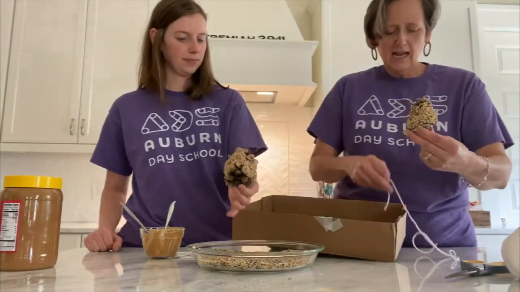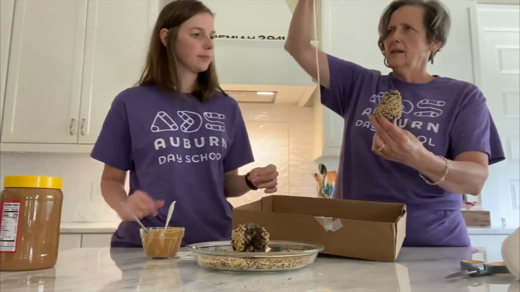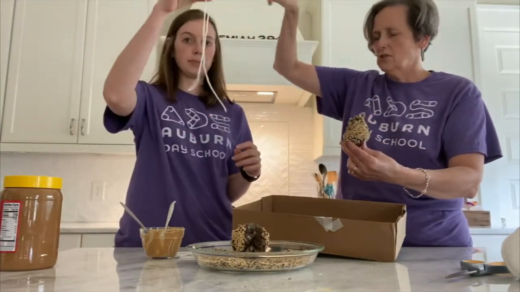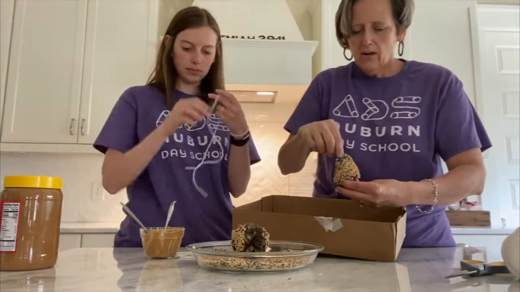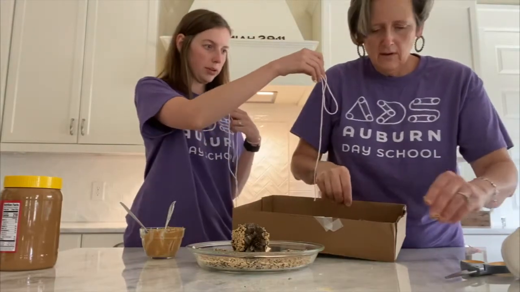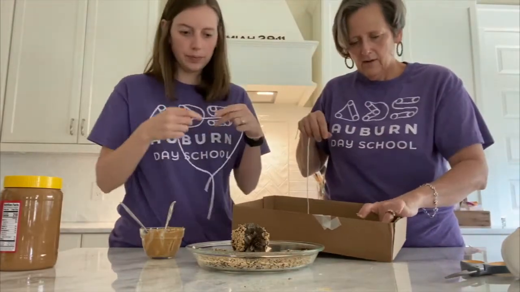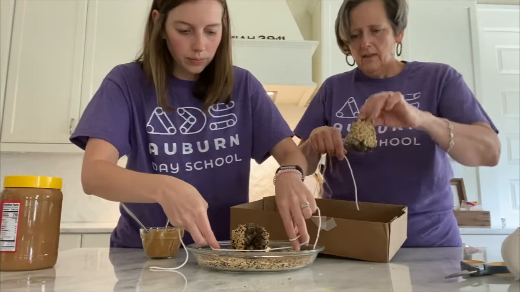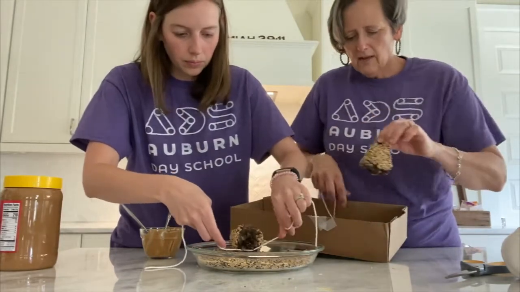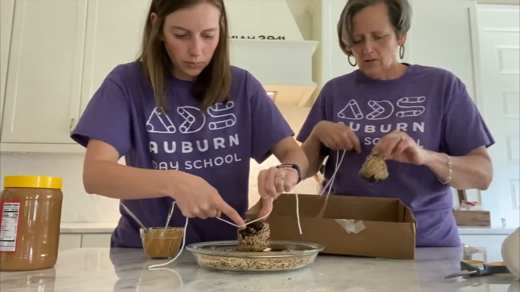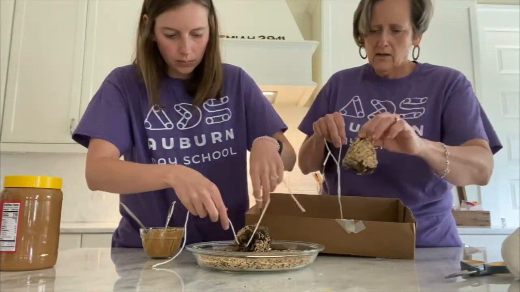Then you're gonna need to take some yarn. That's probably about 15 or 16 inches right there. And you're gonna tie it around the top. Oh, thanks. I already put that. That's a good idea. Now, if you don't have a pan, you could put your stuff in a box, your bird seed.